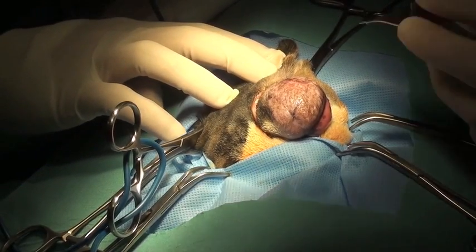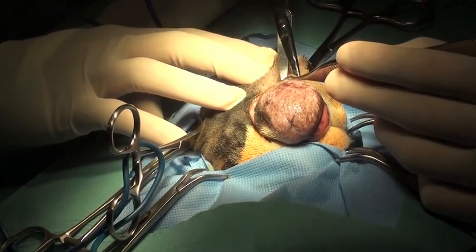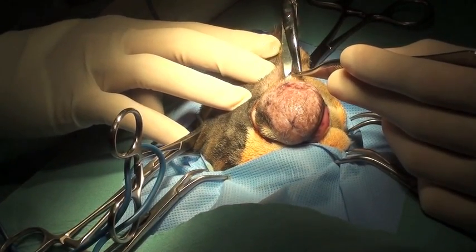Excision is performed as a combination of electrodissection and blunt dissection.